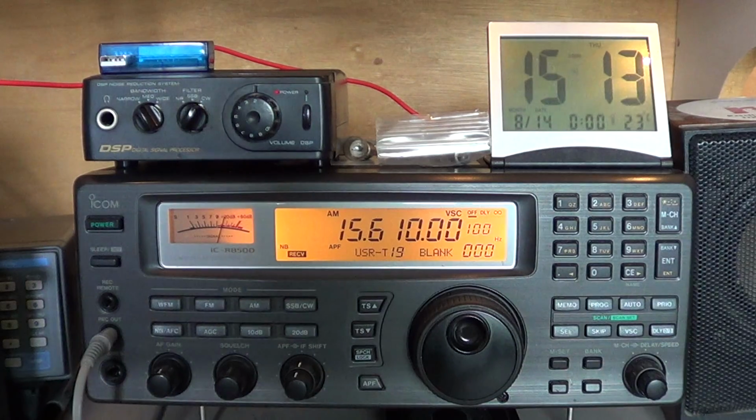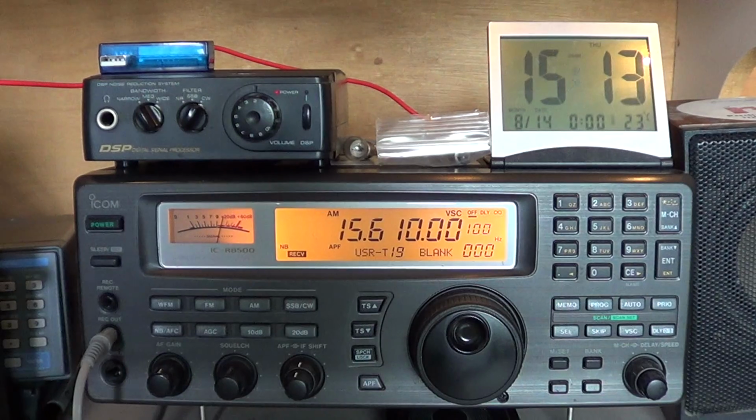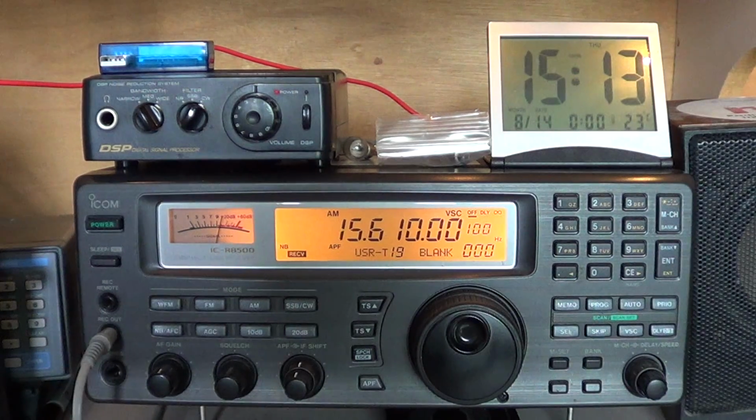And this has a big advantage in a very crowded area of the band. Because if you listen to a signal that is very close to another one, you can use this capability to lower the interference level.